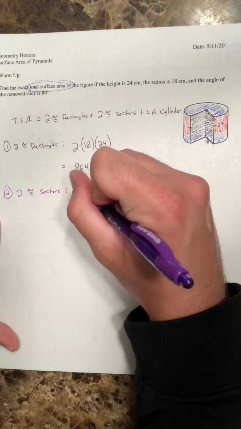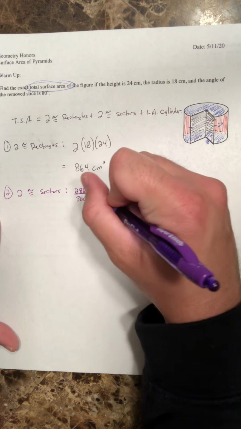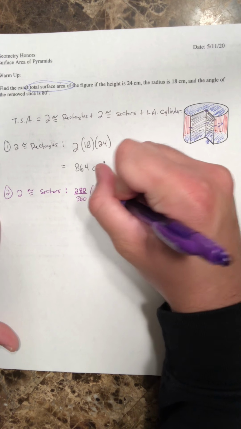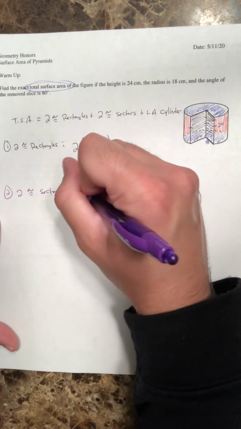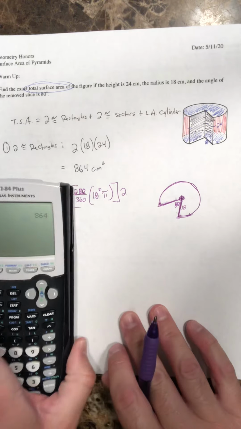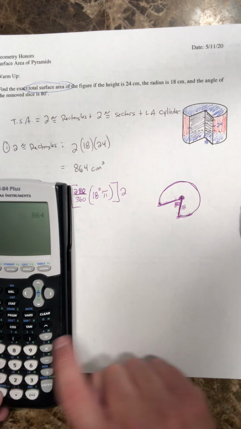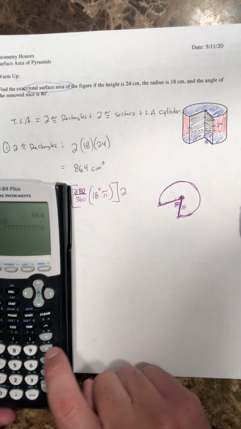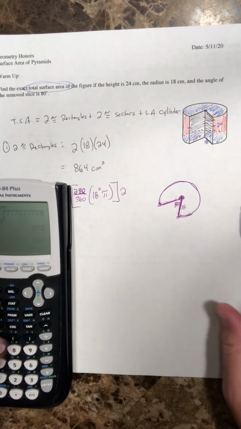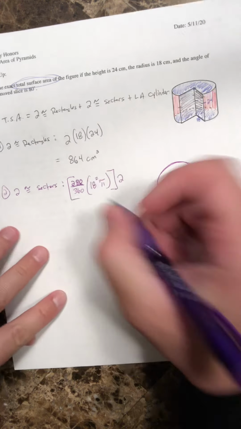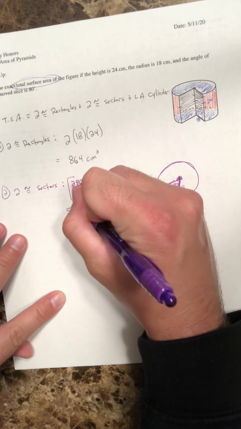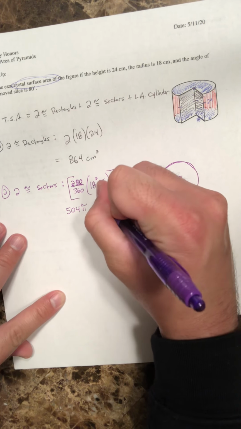When you get the area of a sector, you take the portion of the circle you have and multiply it by the area of that particular circle, which would be 18 squared times pi. We have to remember there's two of those sectors, so we have to double that. So we could do 280 divided by 360, multiply that by 18 squared, double that, and we're at 504 pi. So the area of the two sectors is 504 pi centimeters squared.